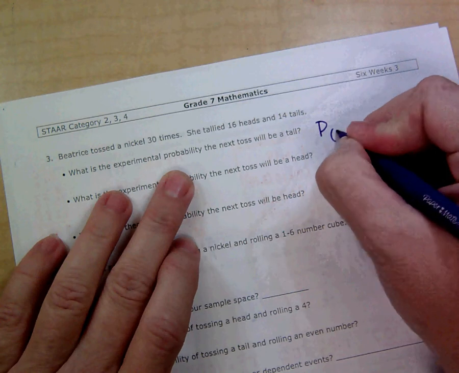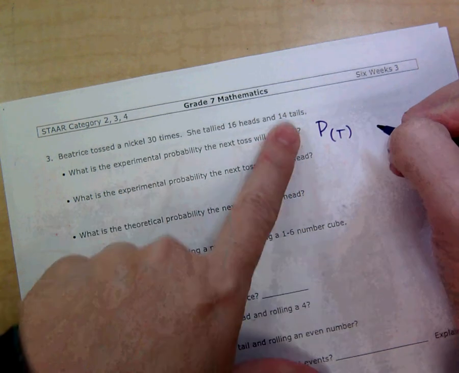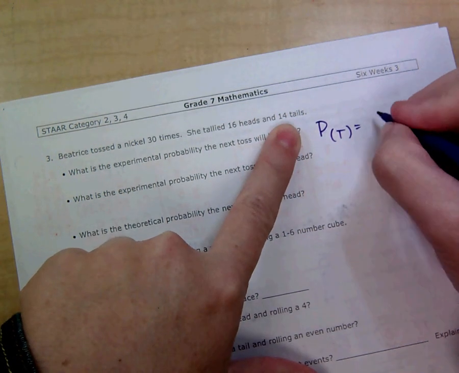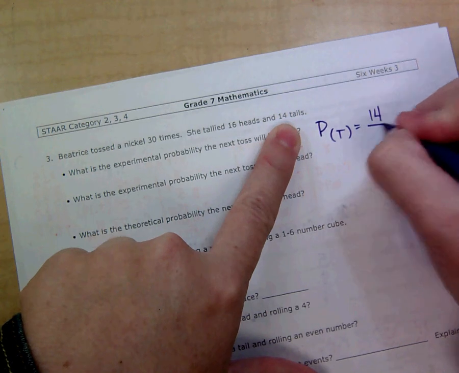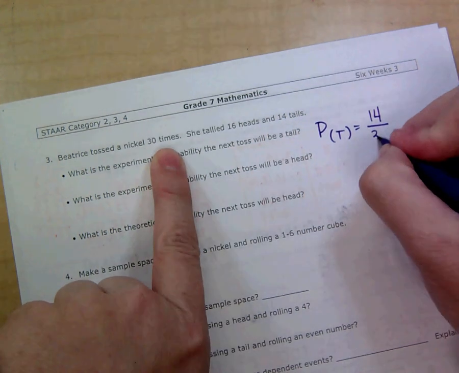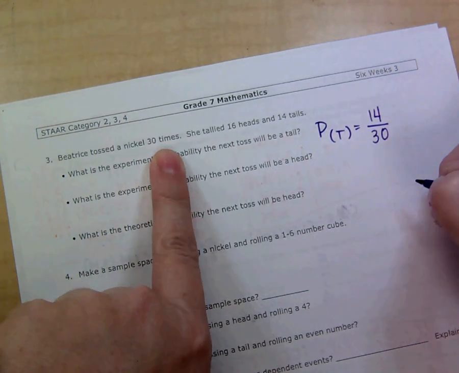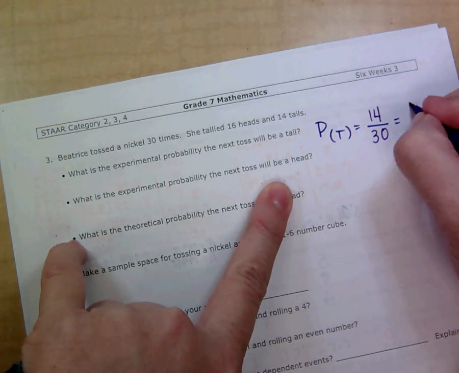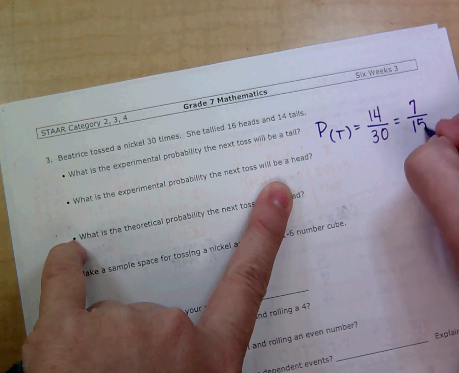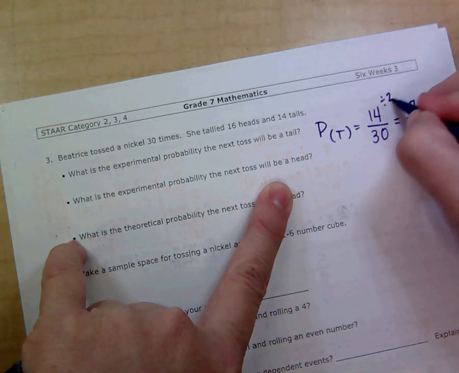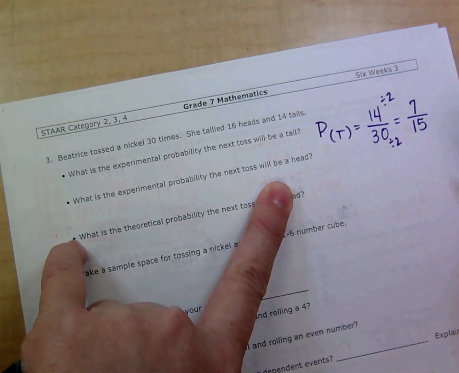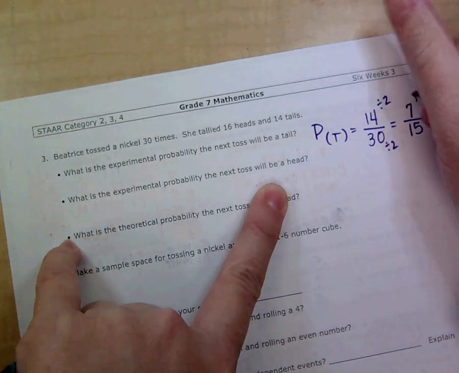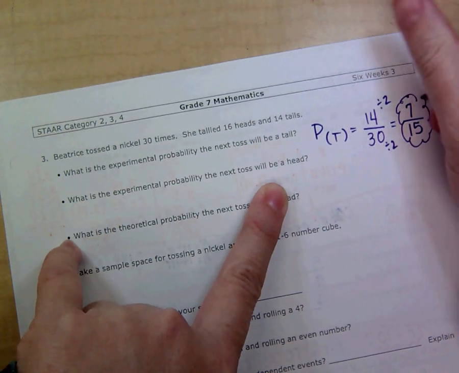So the probability of a tail, in this case she's gotten the favorable outcomes is 14 out of the possible 30. You can reduce that to 7 over 15 because this divides by 2, divide by 2, and that's as far as we can go. So we're going to say 7/15.